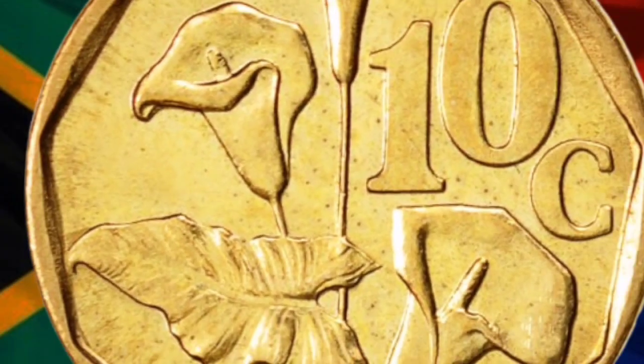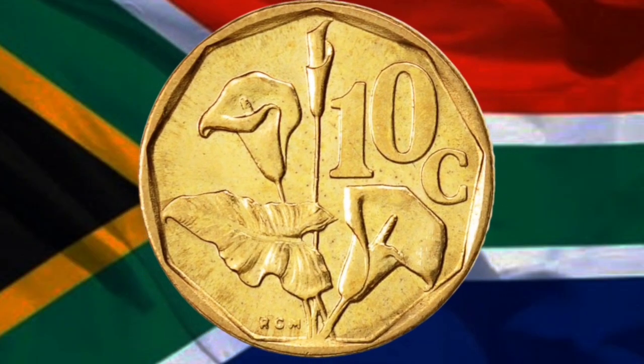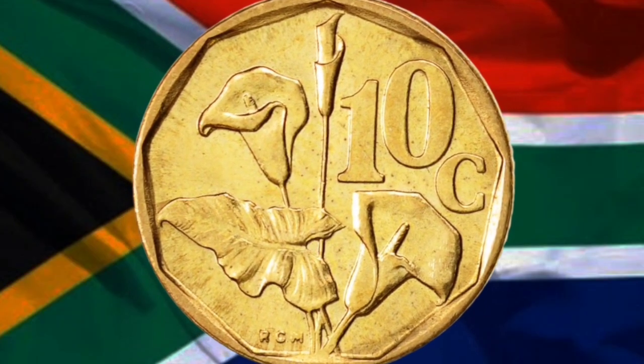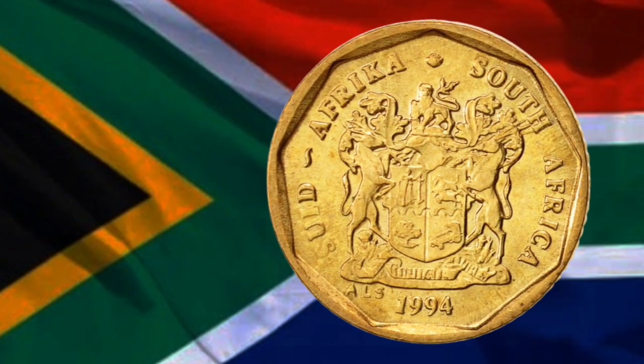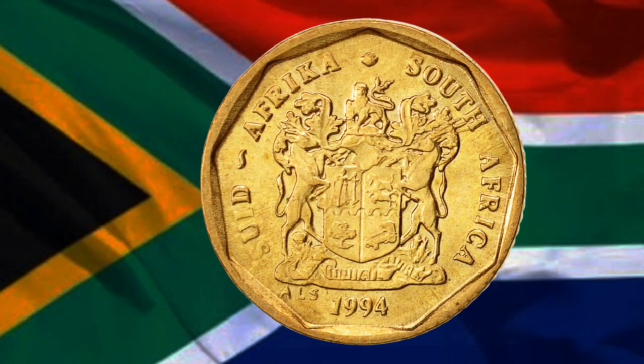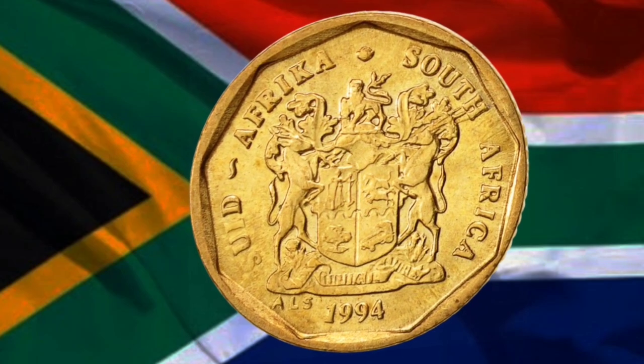One reason collectors are particularly drawn to this coin is its minting year. As mentioned, 1994 was a time of great transformation in South Africa. Coins from this year are symbolic representations of hope, change, and unity. That adds emotional and historical value on top of the coin's face value.